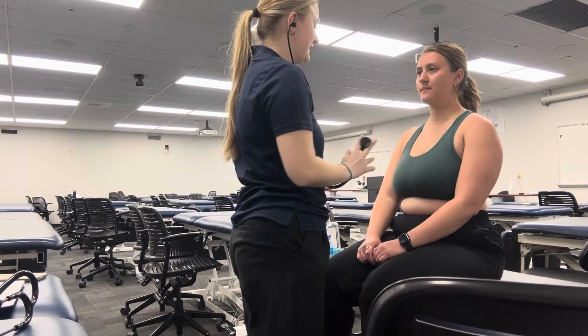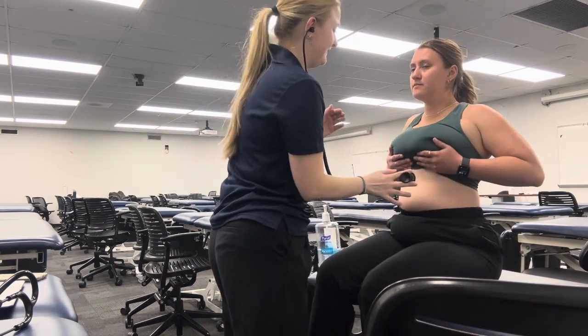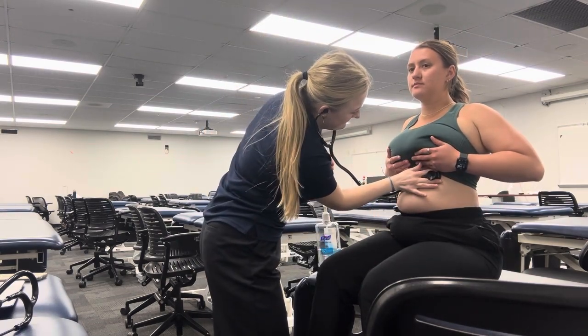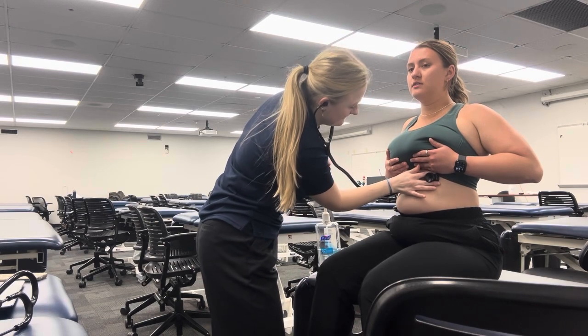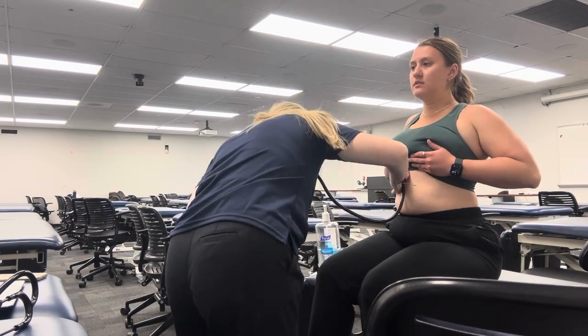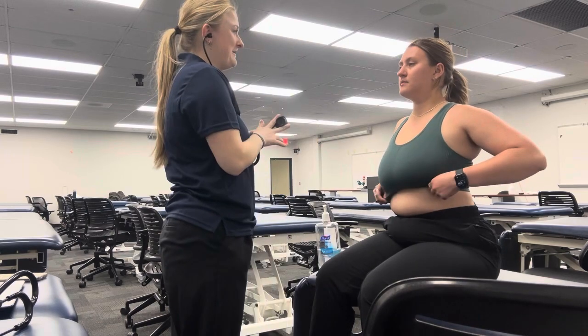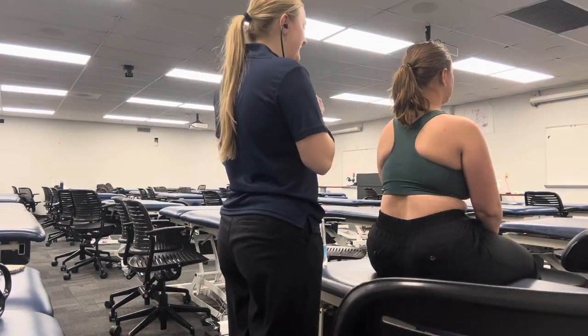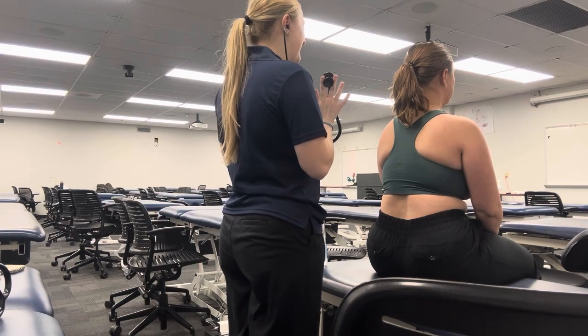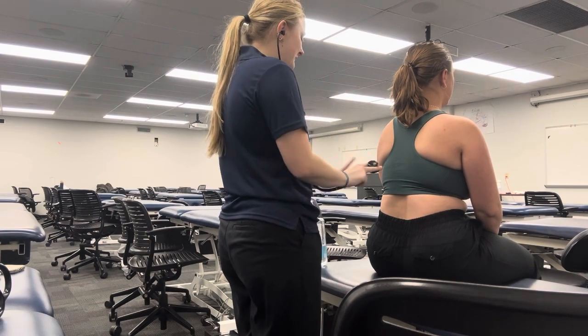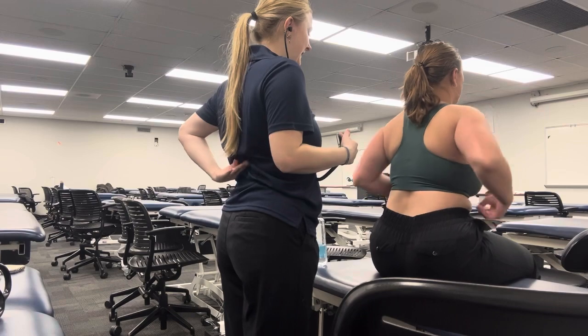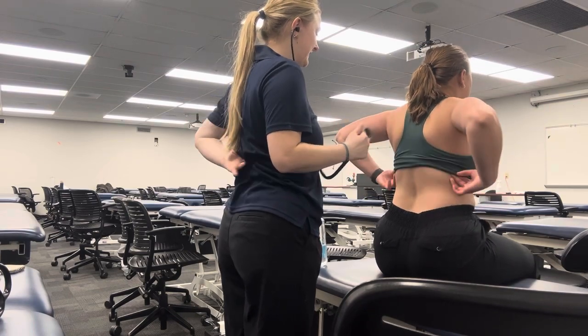Perfect. And then for this last part, I'm going to have you bring your breast tissue up a little bit. Thank you. Thank you. And now we're going to repeat it on your backside. And then same thing, I'll have you take big deep breaths in and out using your mouth. And if you don't mind, I might have you push up the back of your bra. Thank you so much.